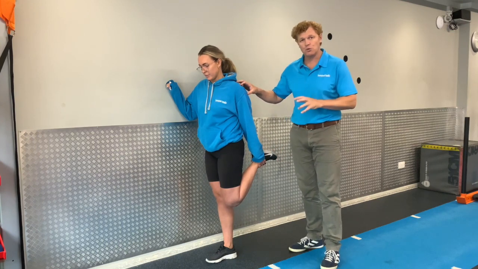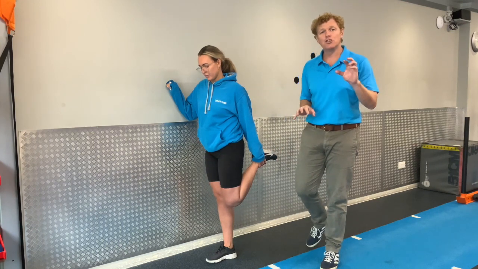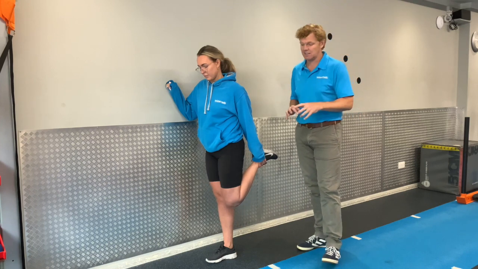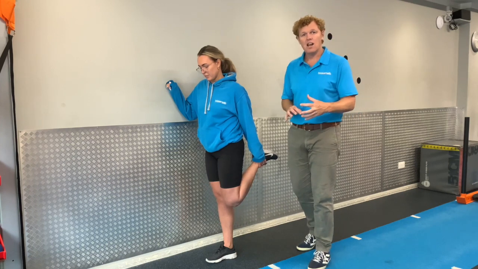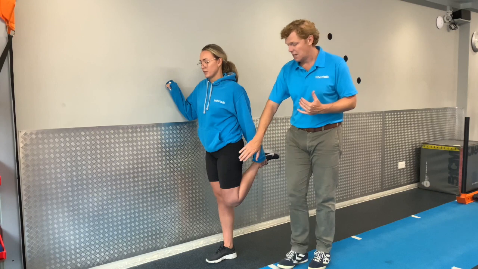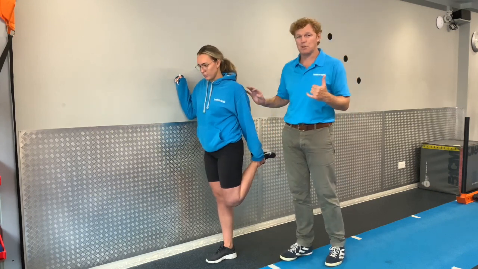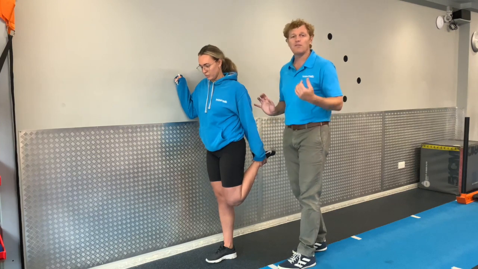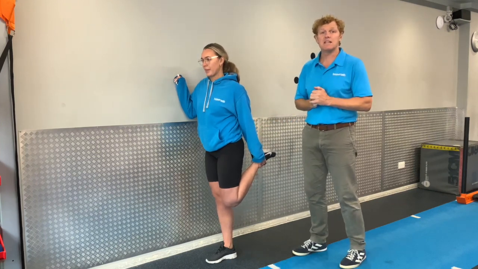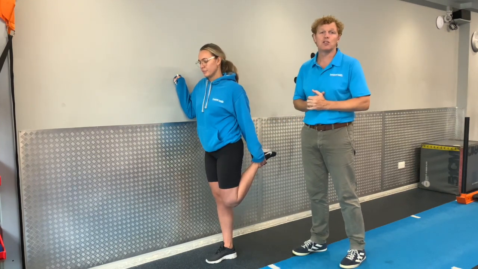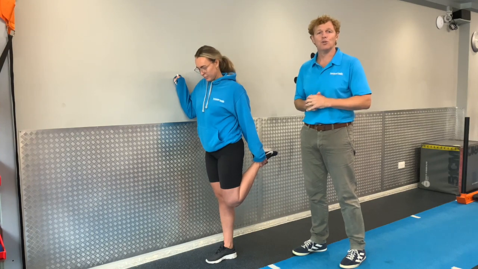You're going to hold it for 20 to 30 seconds, and you're going to do 3 to 5 sets to make sure you get an effective stretch and release from it. When you're doing it, you'll find the first 3 will be quite hard and probably quite painful. 4 and 5, it'll start to ease off and start to feel a bit easier, but it's a much more effective way to go to help lengthen out the quads.